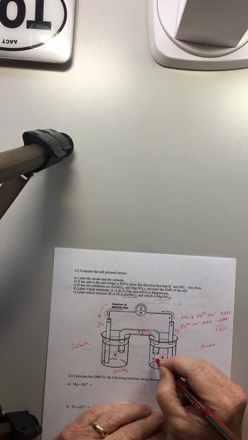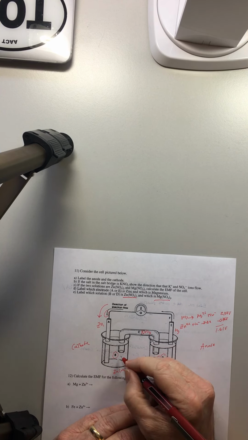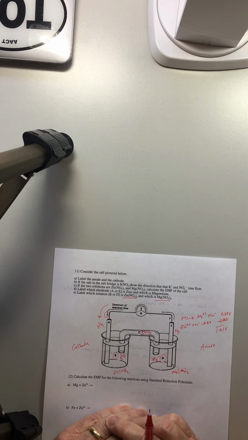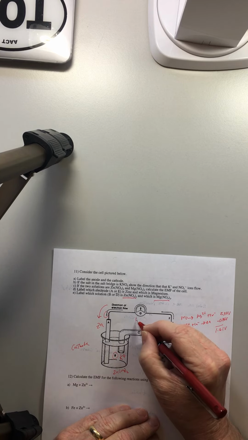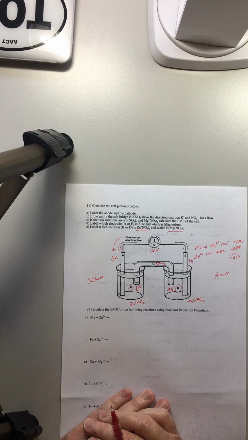That means that the nitrate ions out of the salt bridge go this way, and the potassium ions out of the salt bridge go that way. Okay? And this meter would measure 1.61 volts.